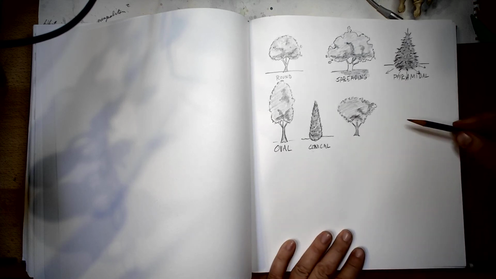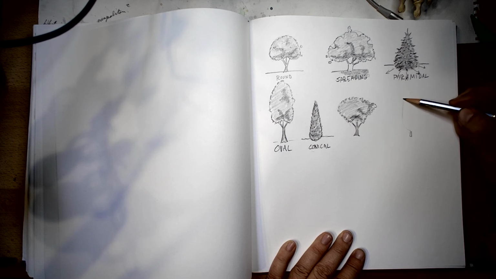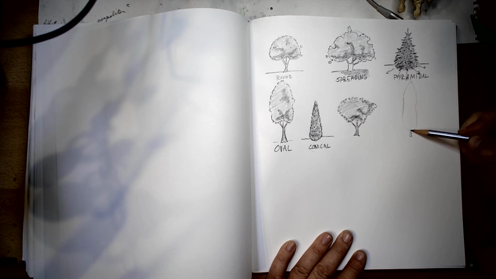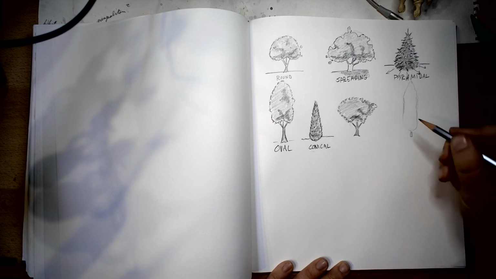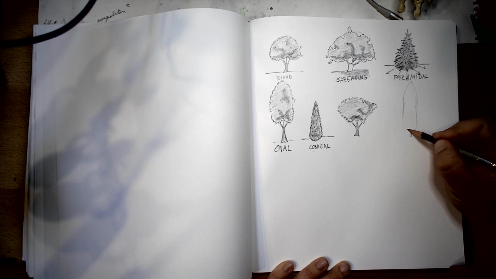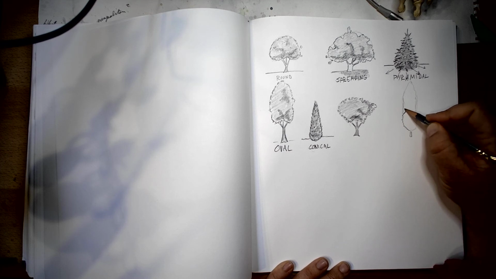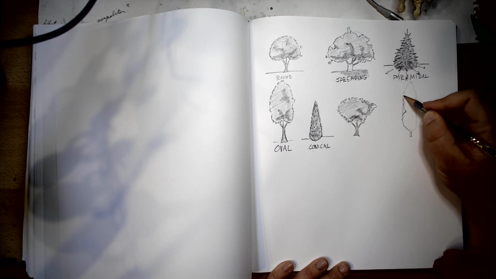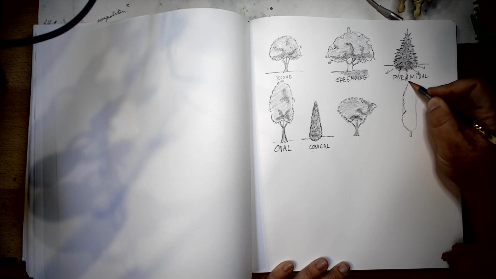Next one is columnar. So we've got a little trunk on this one. And then it comes up, more straight sides here and here until it gets to the top. Maybe we go in and out a little bit, make it interesting.